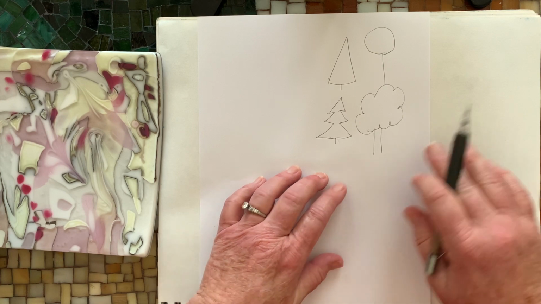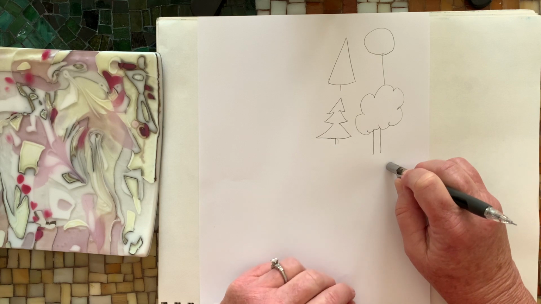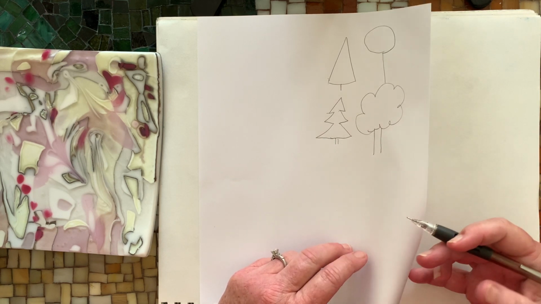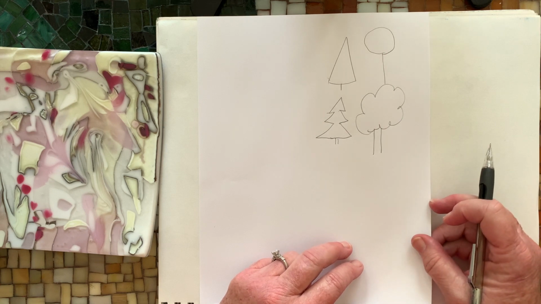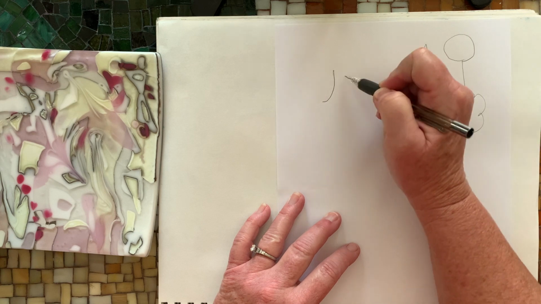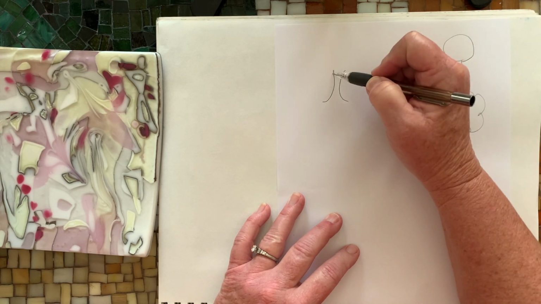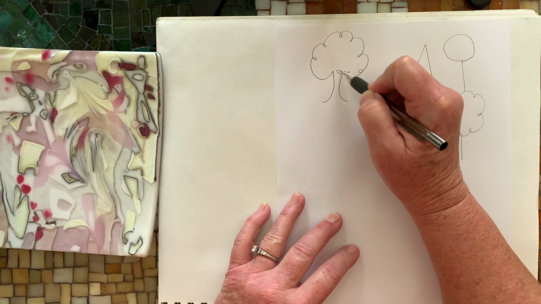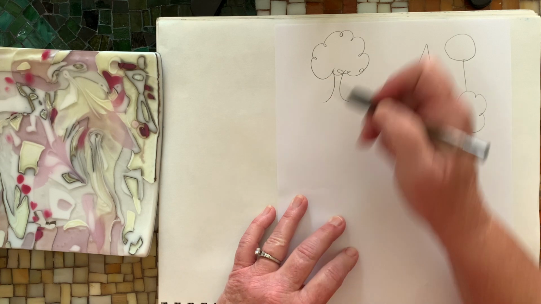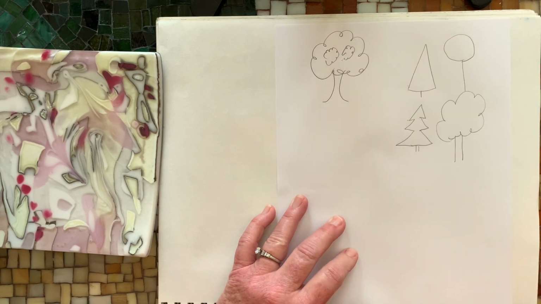Now, some of us are still stuck in this type of tree. A lot of times I will see trees drawn and they get real fancy. Now we almost have a C, and then we have an enhanced cloud. And maybe we'll have another little cloud in between there and another one in between there.